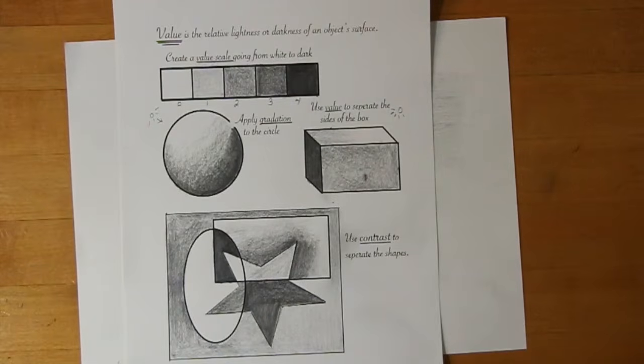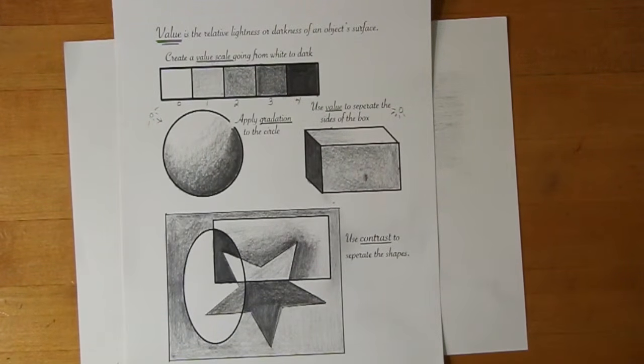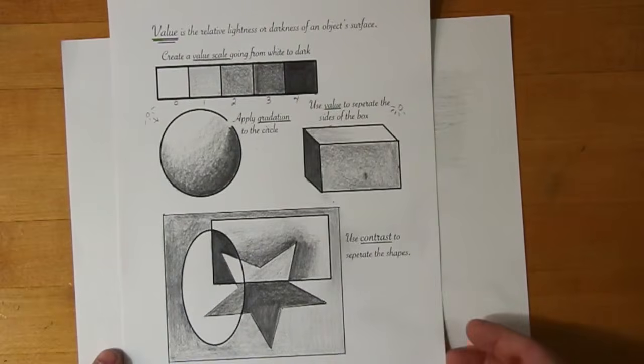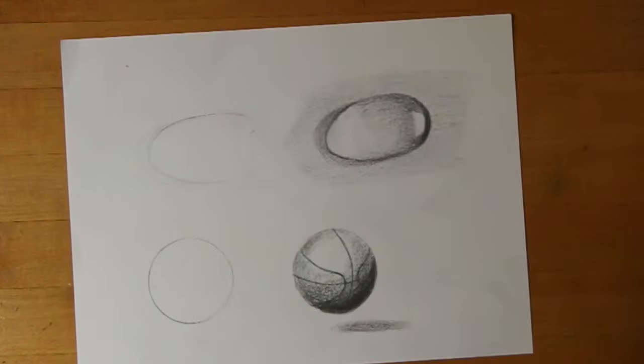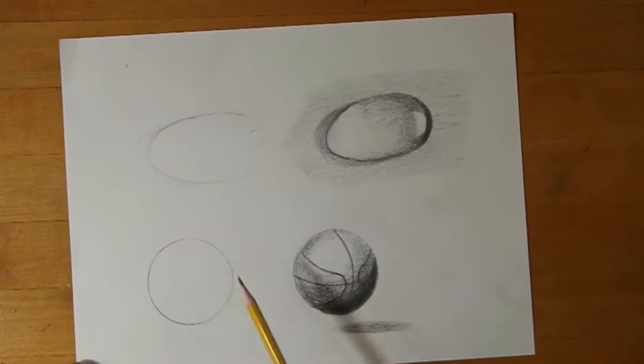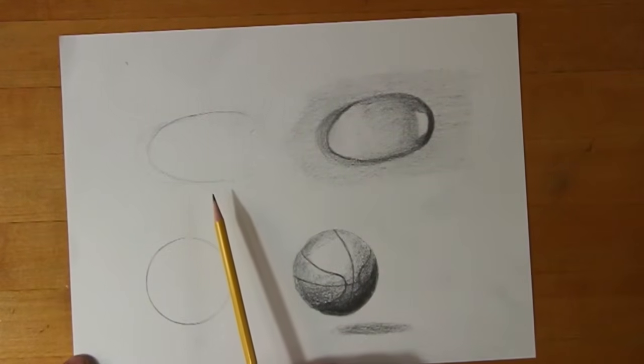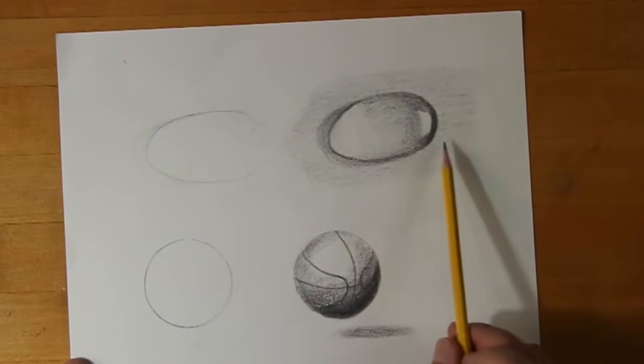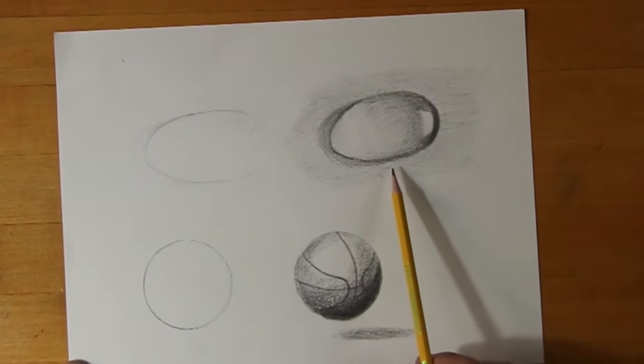So once you've had a chance to practice creating your value scales and practicing how to do gradation and how to create contrast, the next thing is to try to apply them to real drawings. So here's a couple of examples. In this example, it started off as a simple line drawing of a teardrop or a droplet, but look what happens when you start doing your values.